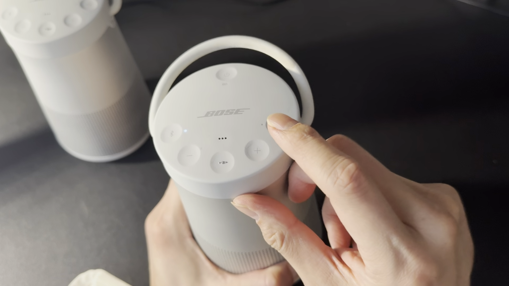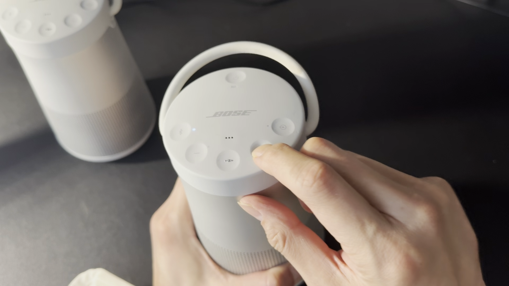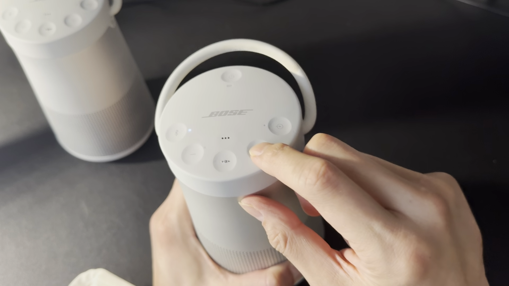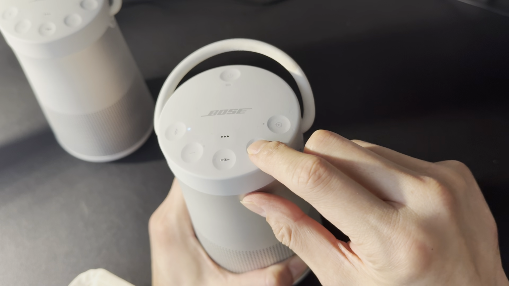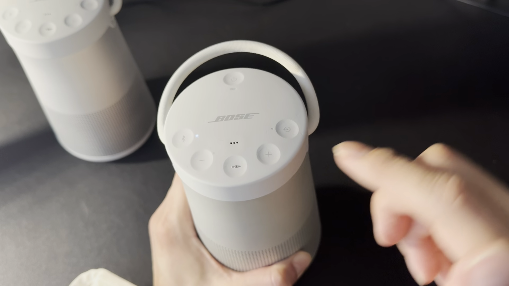Press and hold the plus button, then Spanish, French, German, and then Chinese. Keep going, Japanese, keep going, Korean, keep going, Italian. Now we're in Italian.